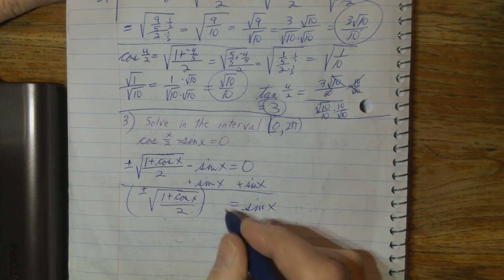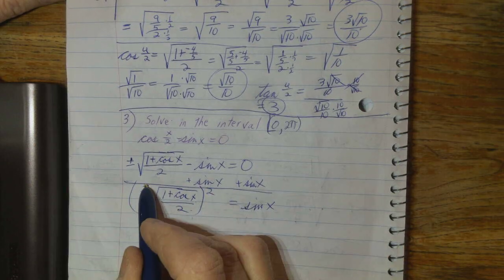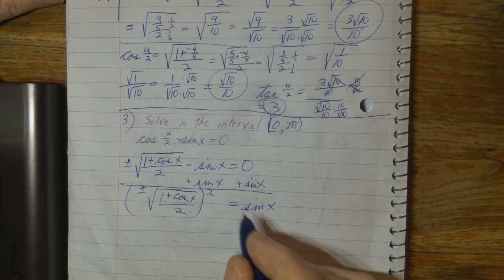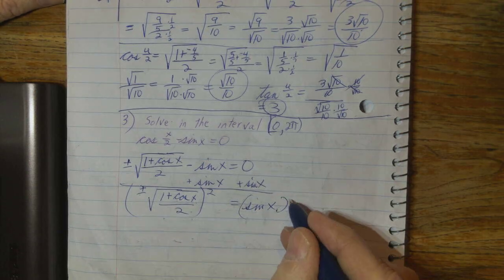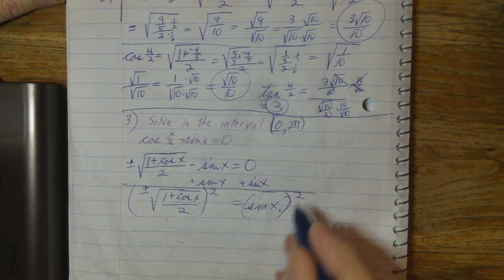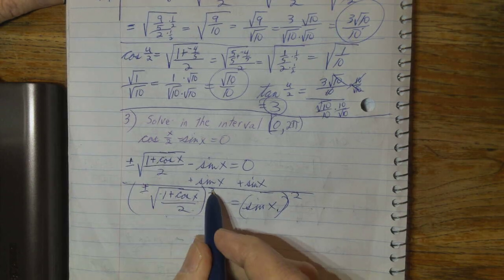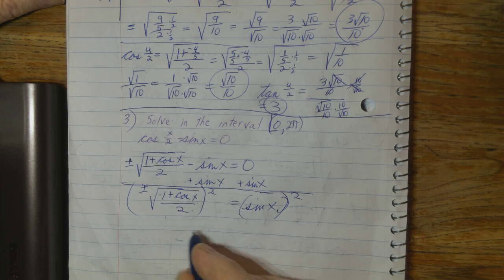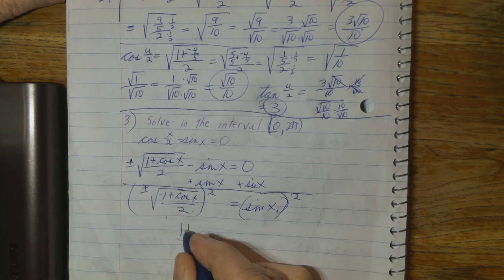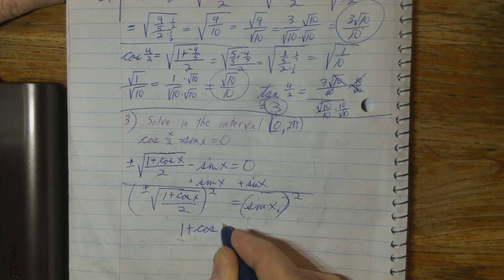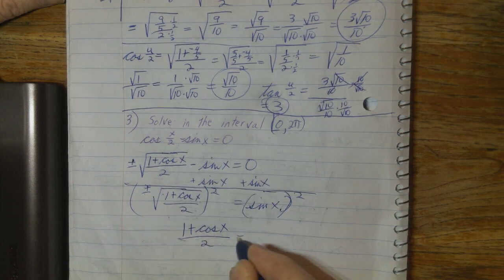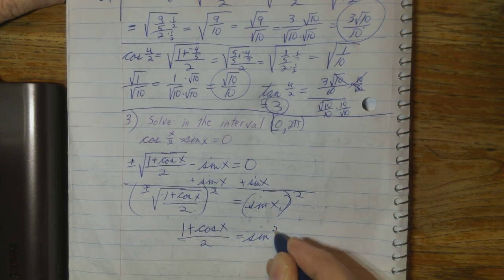And now I want that radical gone, so I'm going to square. It doesn't matter, positive or negative, we're going to get the same thing. I'm going to square each side here. Square and radical cancel out. Positive times positive is positive, negative times negative is positive. So I have 1 plus cosine x over 2 equals sine squared x.